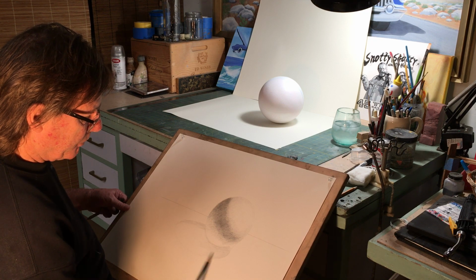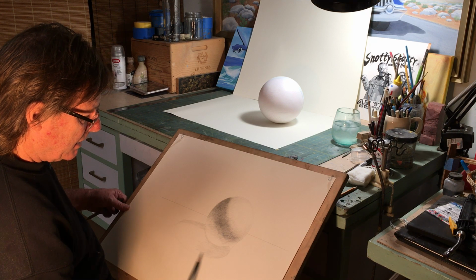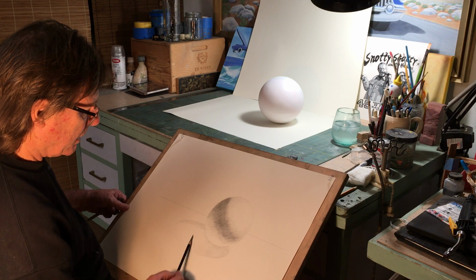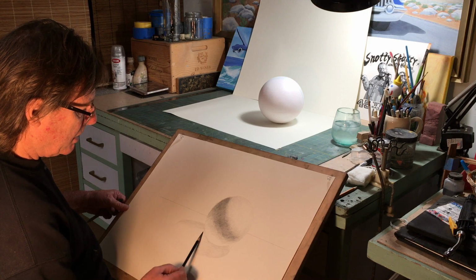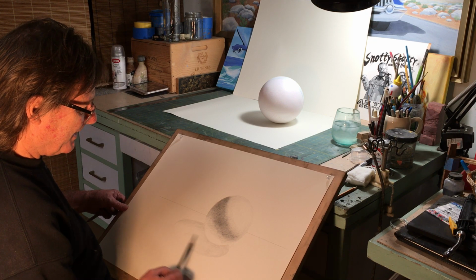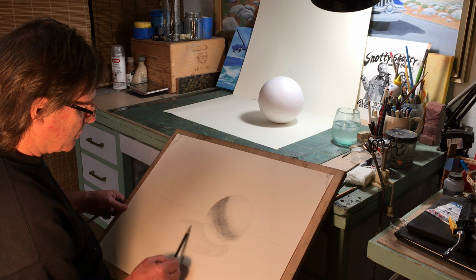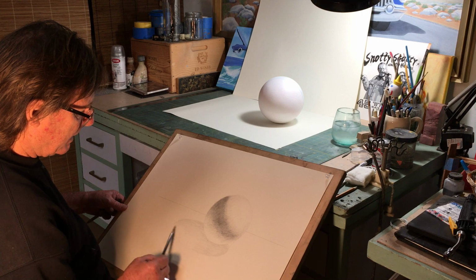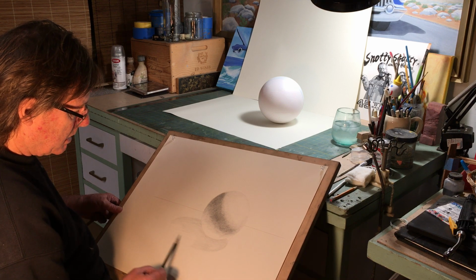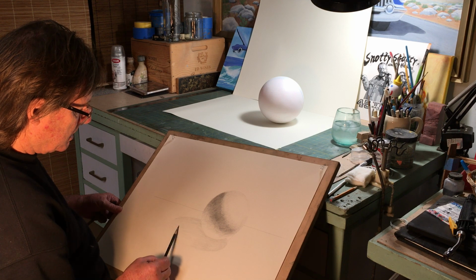So you can see the importance of having a correctly sharpened tool that we can almost kind of work like a paintbrush, if you will, laying down this wash of value. And I'll come back in here and play with my tortillon, my blending stump, and smooth out those transitions as well. I'll come over here to the edge. Lighter wash.